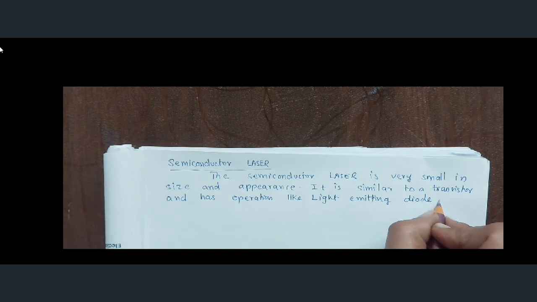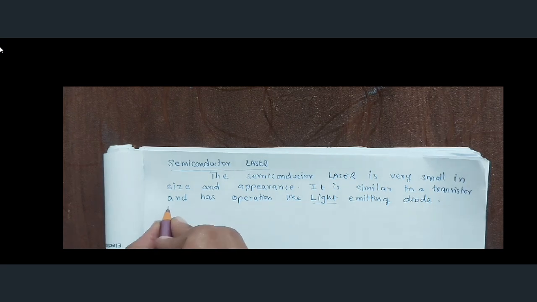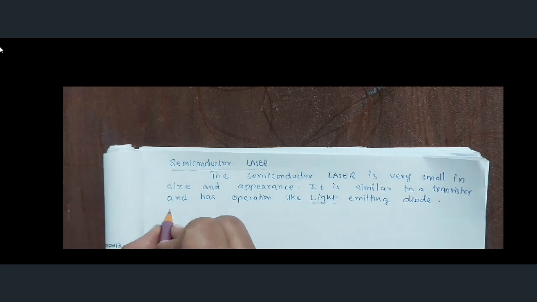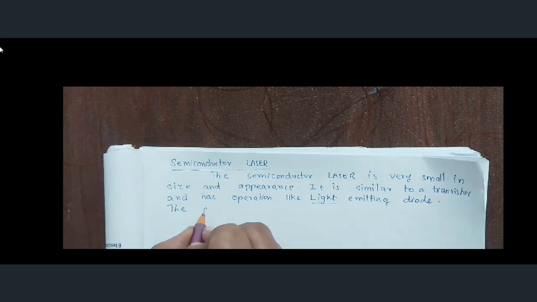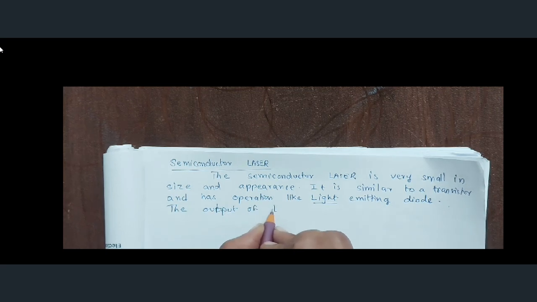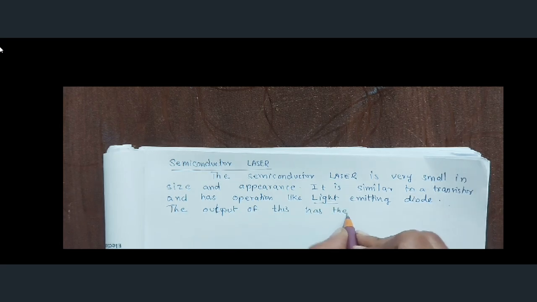But here in a light emitting diode, the diode will emit only light. But in a laser, the output is in the form of a laser beam, a particular monochromatic beam that emerges out of this semiconductor laser. So the output of this semiconductor laser has the characteristics of laser light.